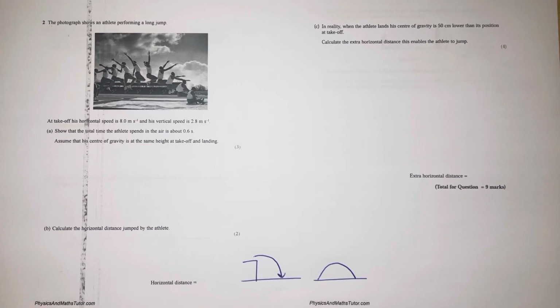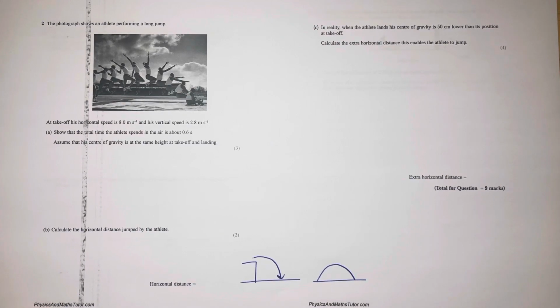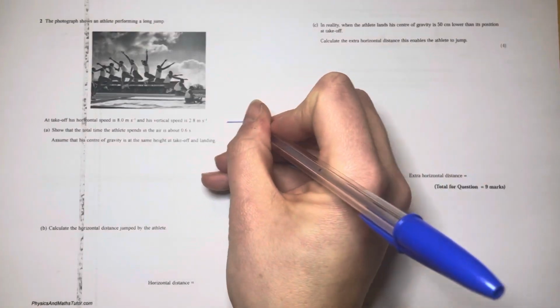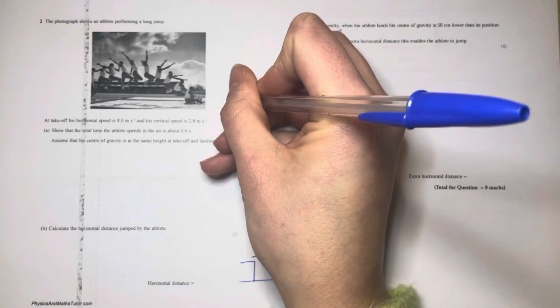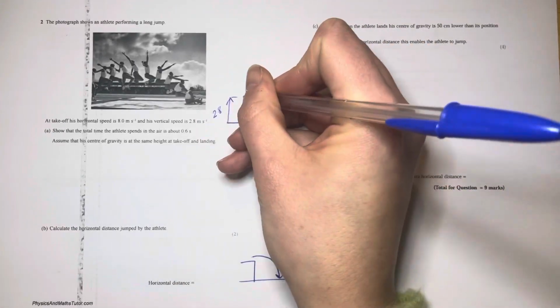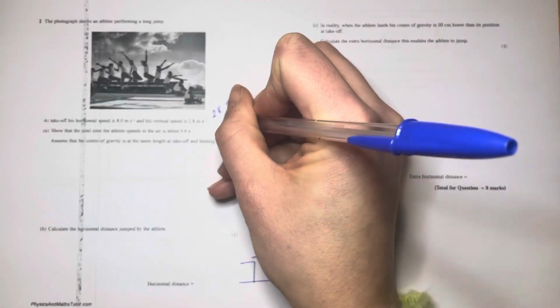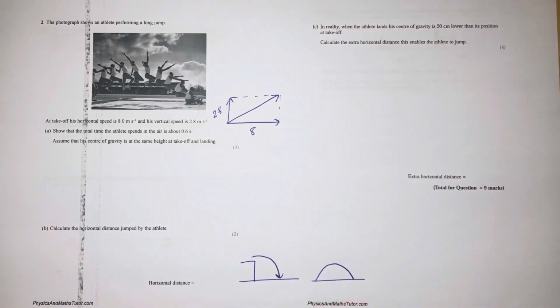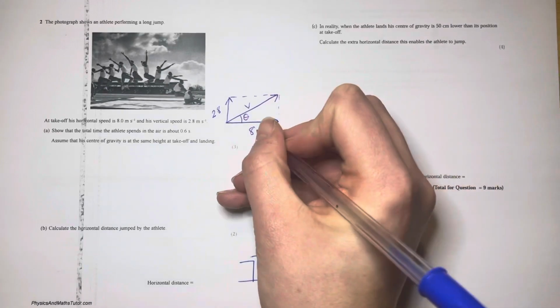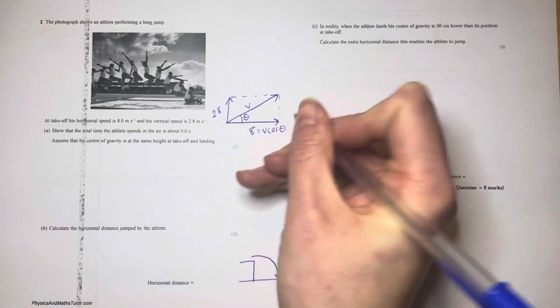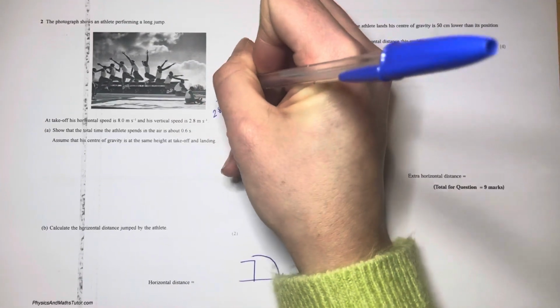So we've got a photograph showing an athlete performing a long jump, and we're told that at takeoff his horizontal speed is 8 meters per second, so this is 8, and his vertical speed is 2.8 meters per second, which means they've been quite nice. They've split up the overall velocity vector into the vertical and horizontal components for us, which is very nice of them. They might not have done that. They might have told you what V is and given you an angle and expected you to work out that this is V cos theta and that this would be V sine theta, but they've done it for you.